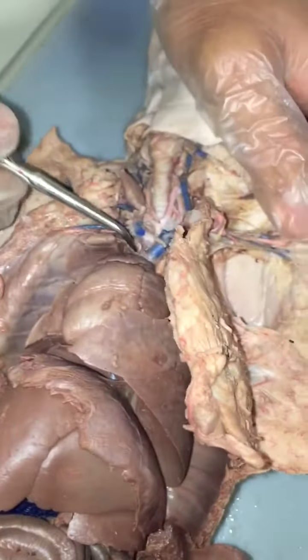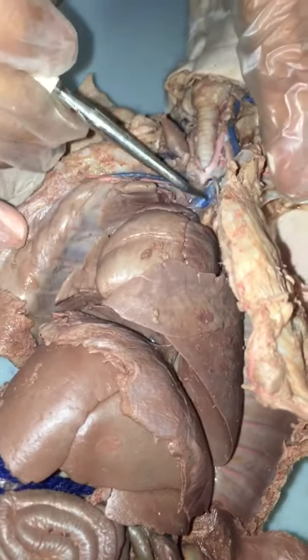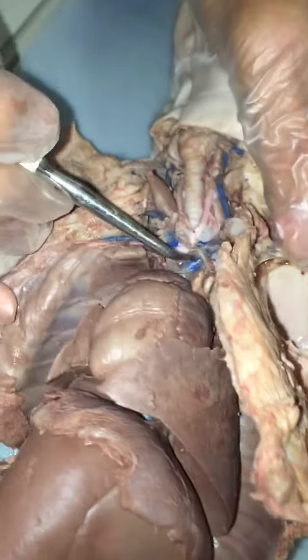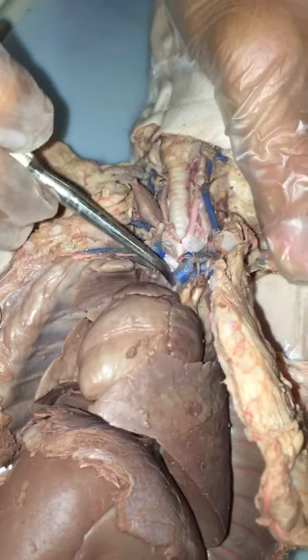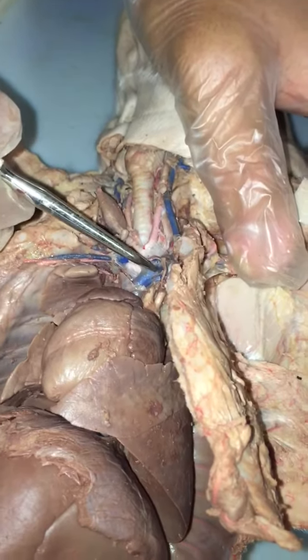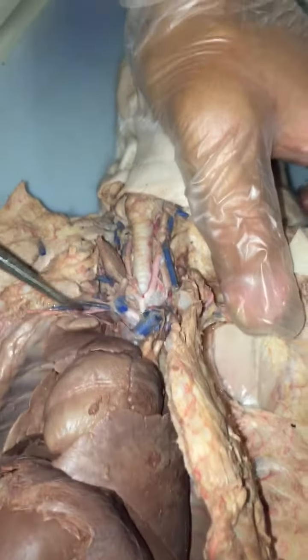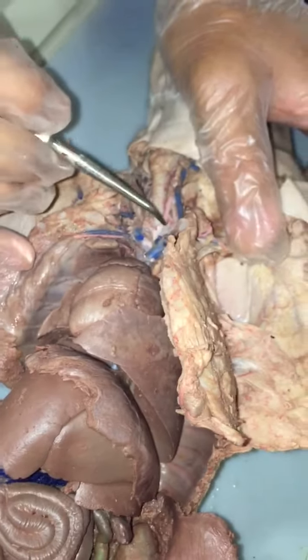Brachiocephalic vein is just like the brachiocephalic artery. It's like the common place right here, before this large one, the superior vena cava. And then once you get higher, it's the brachiocephalic vein, which then branches off into that subclavian vein over here. And then the jugulars up here.